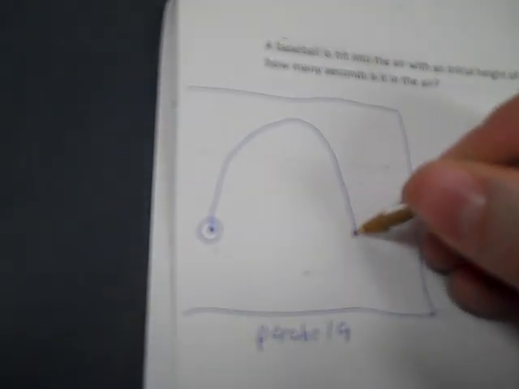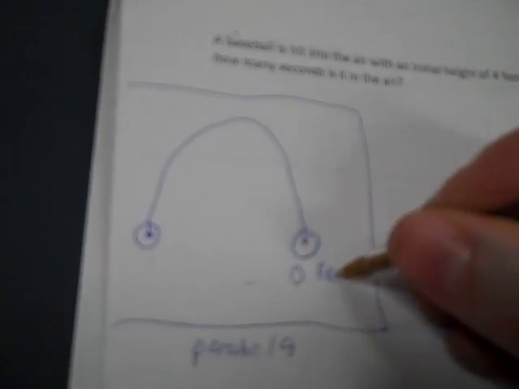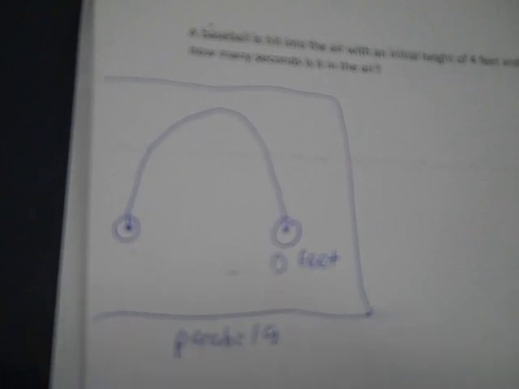Okay, and again, we know what a baseball does. It doesn't just go up forever. It comes up and then it comes back down. Okay, so that's a parabola. So with parabolas, we want to find out where it begins and where it ends. So it's going to end at 0 feet, because it's going to land on the ground. No one's going to catch it. So unless I tell you differently, you're going to put 0 feet.